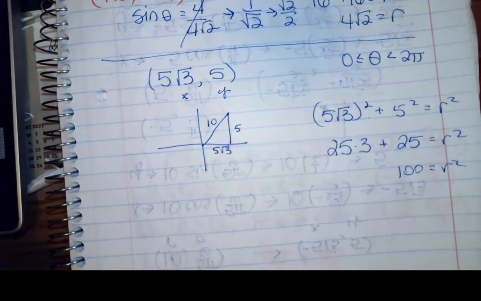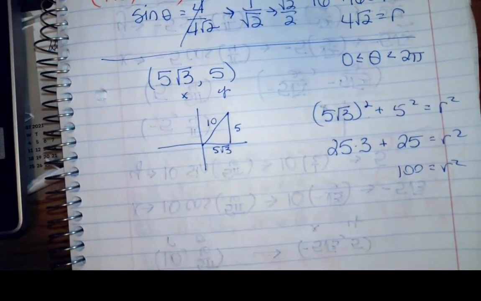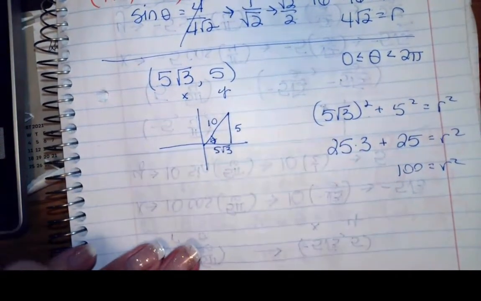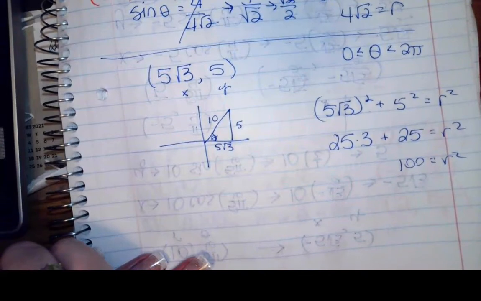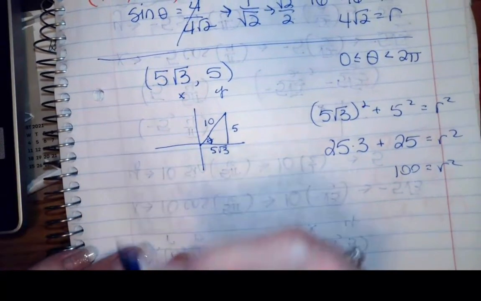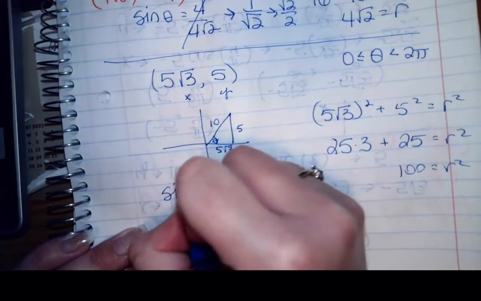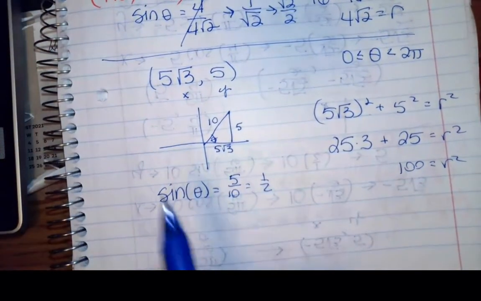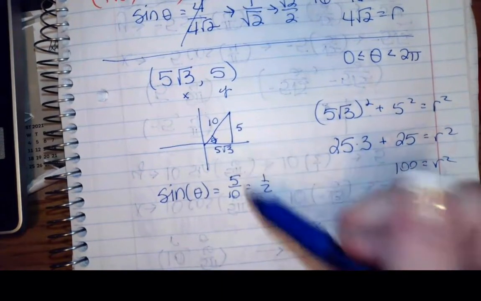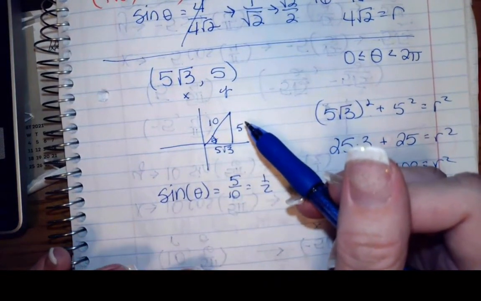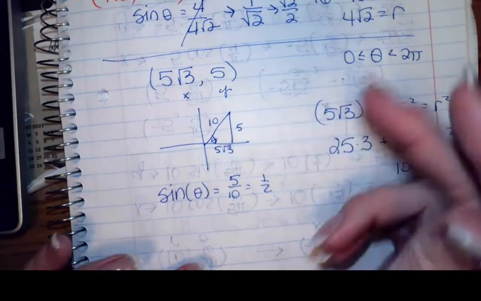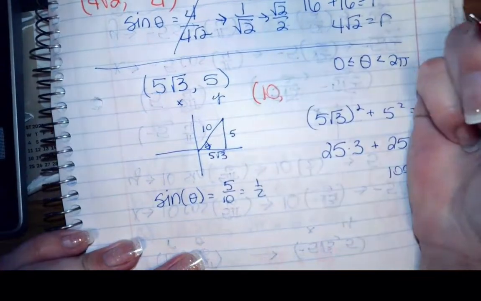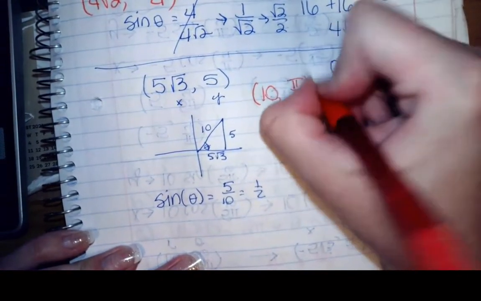Okay? So now, is this a benchmark ratio? So again, coming off of theta, I'm either going to choose the sine or the cosine and find out, just because those are benchmark angles and ratios on your unit circle. So I'm going to use the sine of theta is 5 over 10, which is 1/2. So in quadrant 1, where does sine have a ratio of 1/2? That's going to occur at pi over 6. So my radius is 10. Okay. Radius is 10. And my theta is at pi over 6.